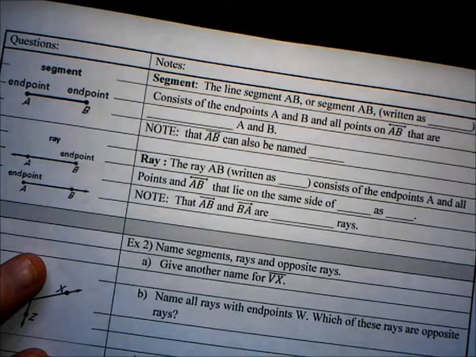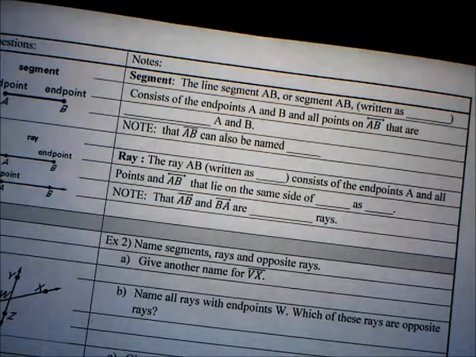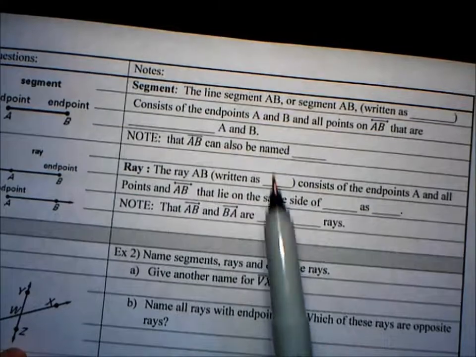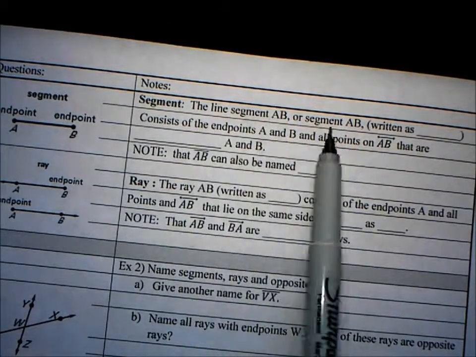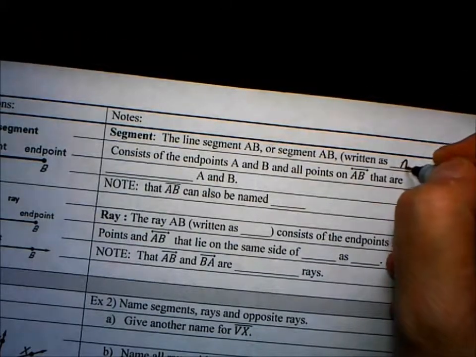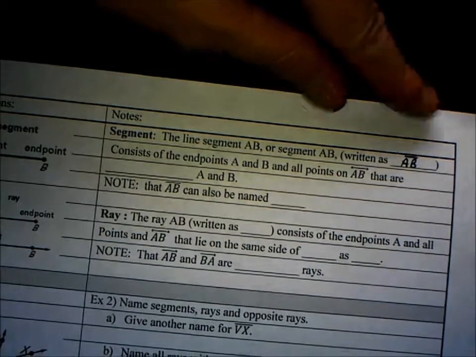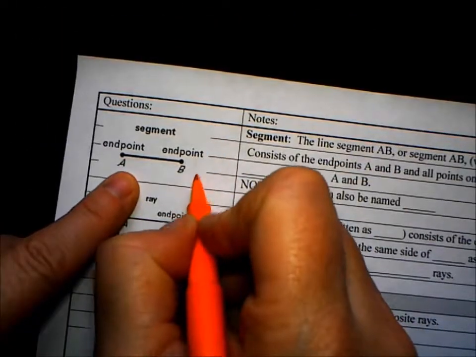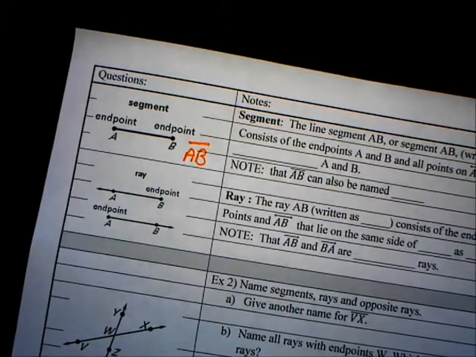Now on your second page at the top, it has 2 more additional vocabularies that you should be familiar with: the segment and the ray. This is all part of a line. It says a line segment AB or segment AB, whichever way you're going to state it, can be written as AB with a little line over it. It does not have arrows. Okay, I'll put it over here in the side bracket. AB with just a little line over it without arrows.